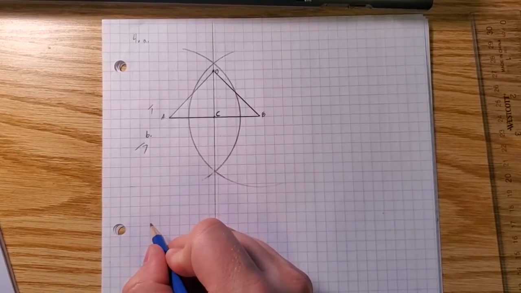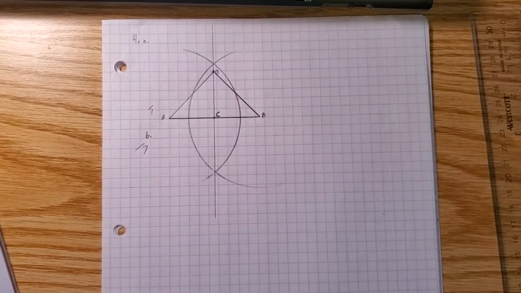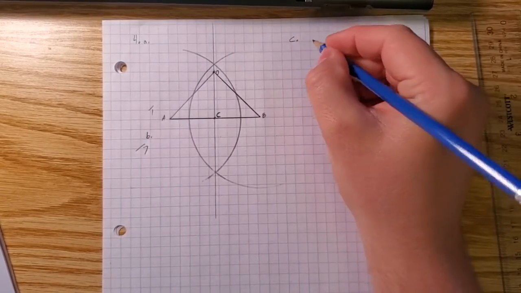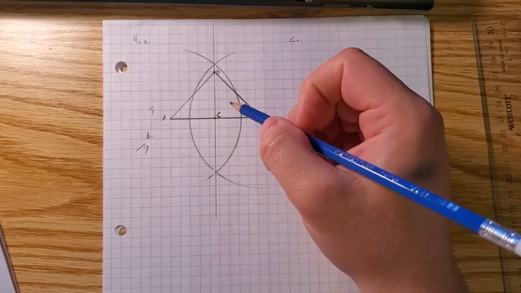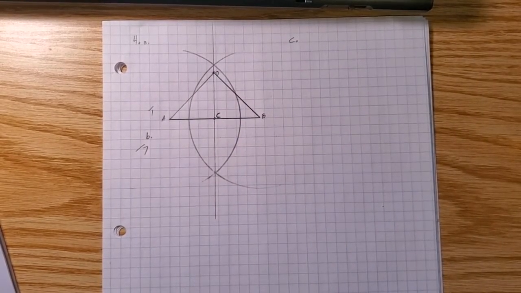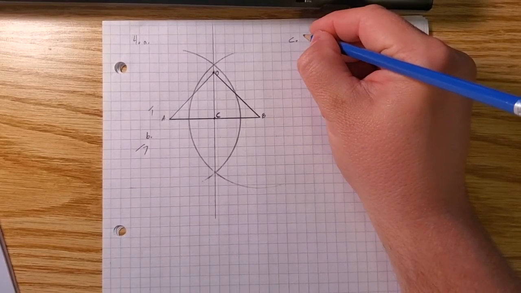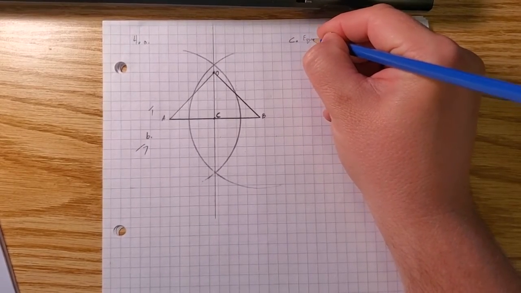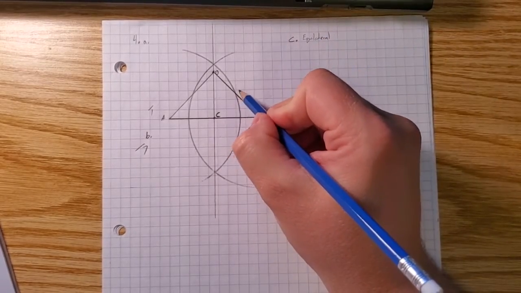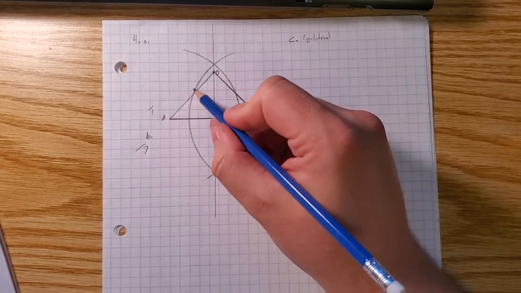Part C says, what kind of triangle have you drawn? So let's just put C up here. What kind of triangle? Well, it is possible that it could be an equilateral, but only if this length is the same as this length is the same as this length.